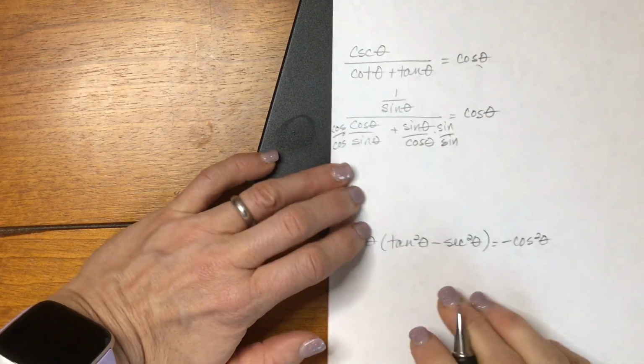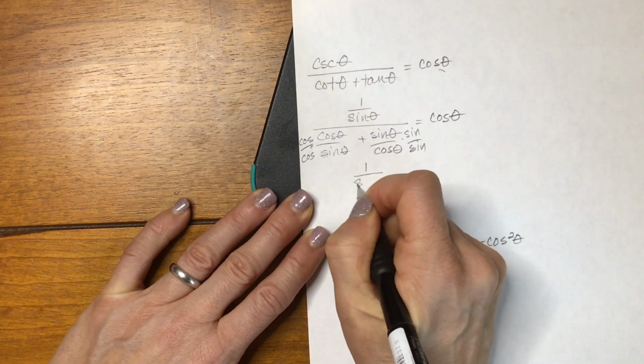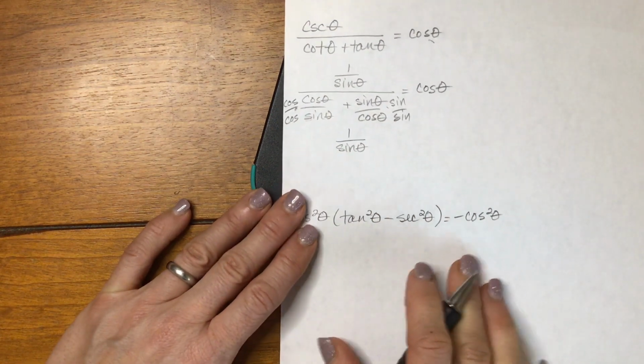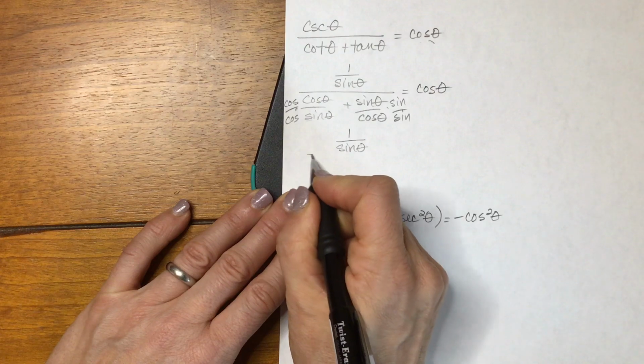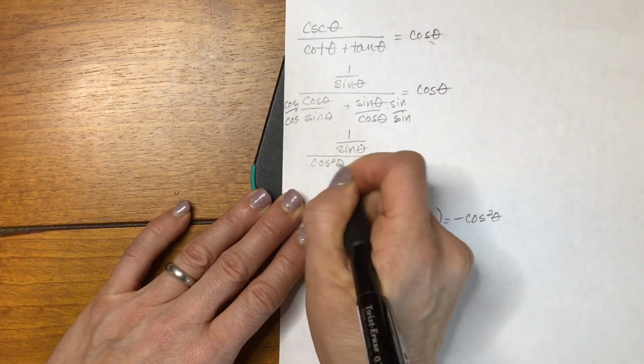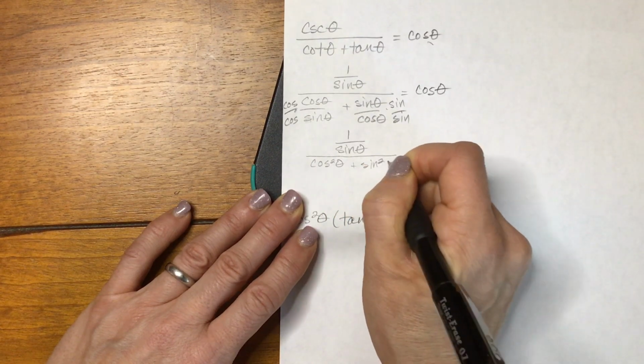And that's going to help me find a common denominator. So then I have 1 over sine, all of that is going to be divided by cosine squared plus sine squared.